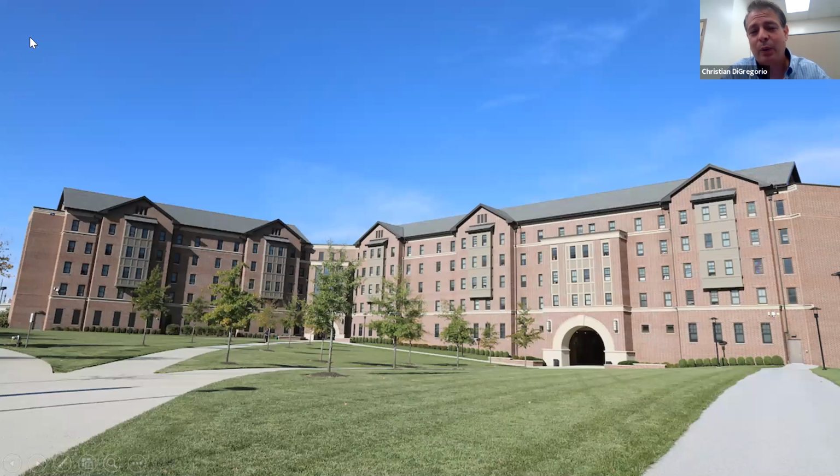These are our new residence halls. This is right next to our engineering building, which is just kind of out of the picture a little bit. But these are very nice. They're only about 2 years old. And the students get to live there, and then they walk across the street to go to engineering.